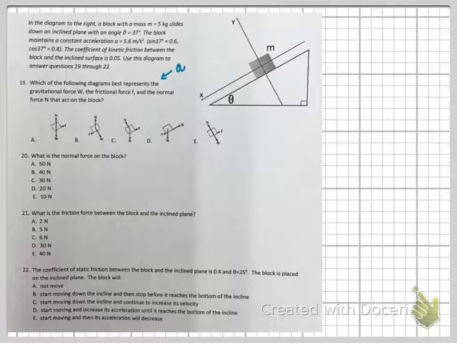Number 19, they're looking for a free body diagram. So the first thing we should do is draw a correct free body diagram here. Since it's accelerating down the plane, let's draw our x-axis in the same direction as the acceleration. And we also need a y-axis. All right, so there's our x and y axis.